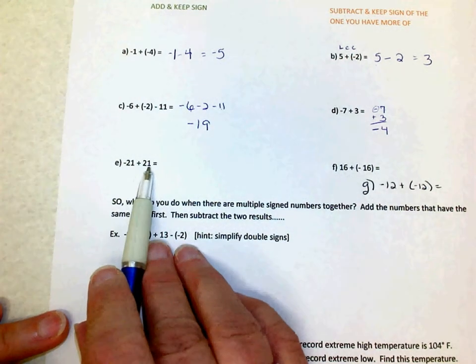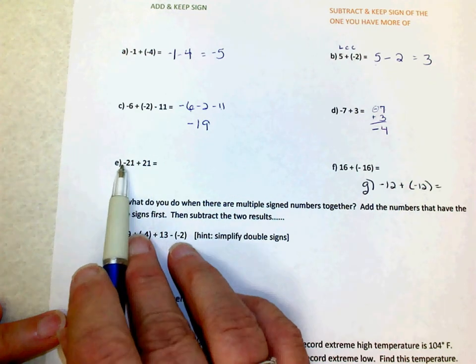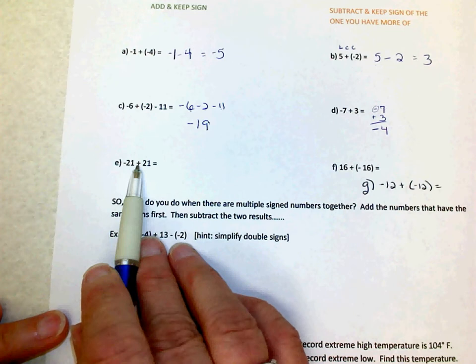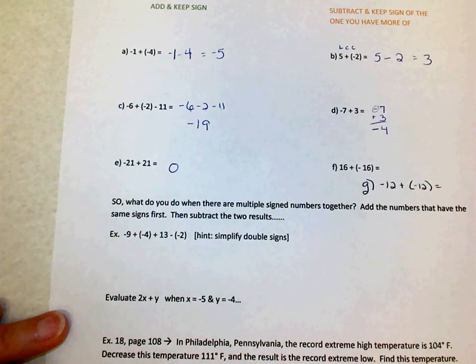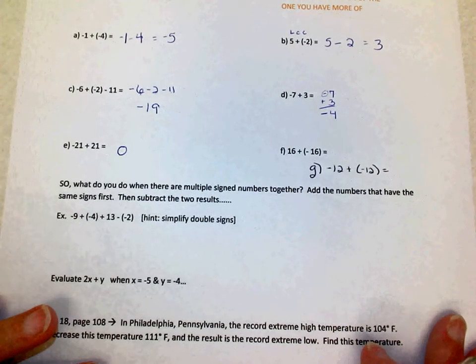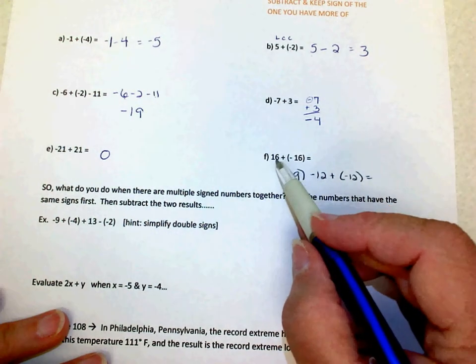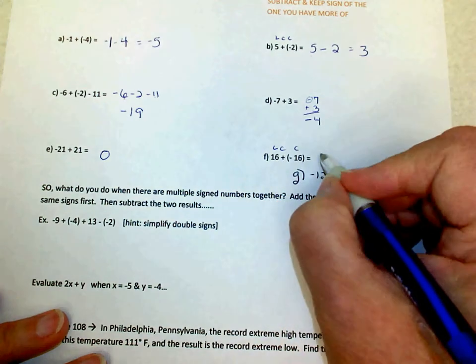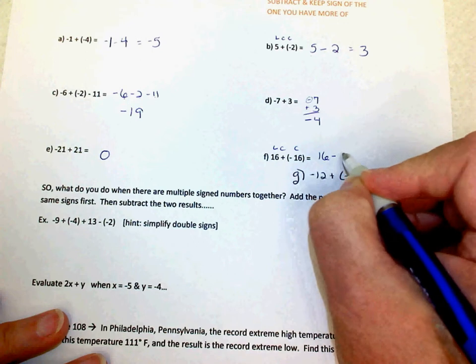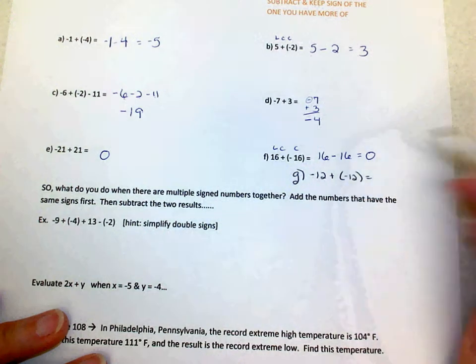-21 plus 21. Hey, 21 and 21 are the same size. And you've got a minus and a plus, opposite signs. So when we subtract those, we get a big fat 0. And 0 is not positive or negative, so we don't put any sign in front of it. Oh, 16 plus a negative. Well, if I use the leave it, change it rule, we get 16 minus a +16, and he who had it gave it all away, and we've got nothing left.